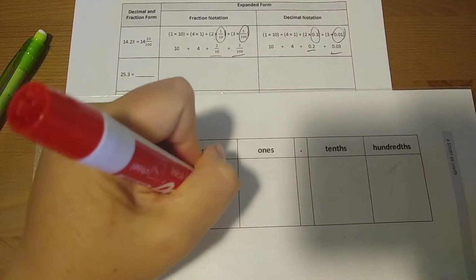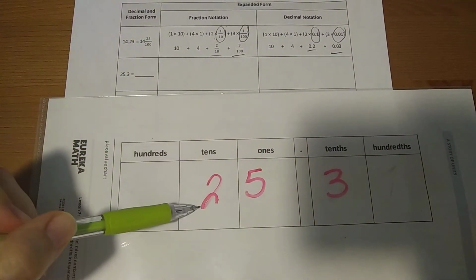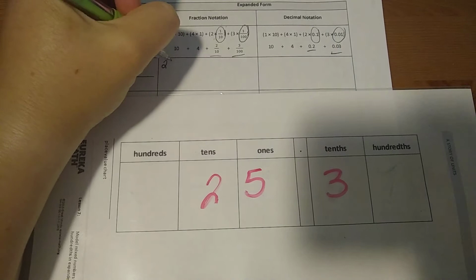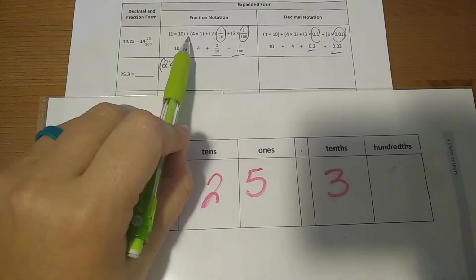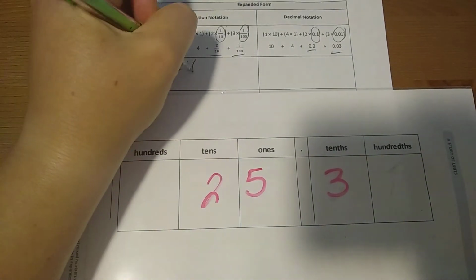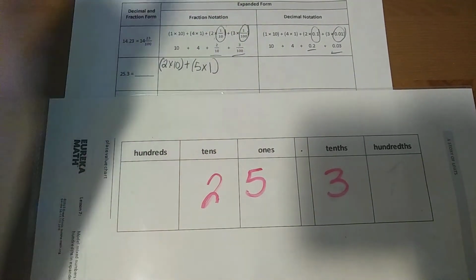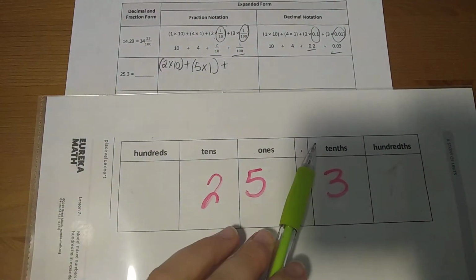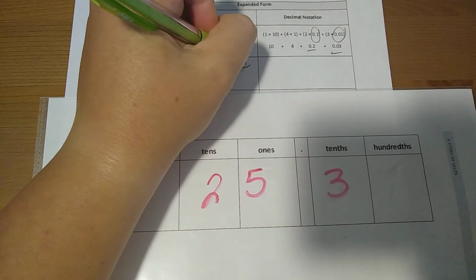I'm going to put it on my place value chart just so I can see the place values for each number. And it's going to go like this. So I look at my first number, 2. It's in the tens place, so I'm going to multiply it by 10 and put it in parentheses. Then I'm going to add to that the next number, 5 times its place value. Now I'm going to add to that the next number and multiply it by its place value using fraction notation. So I'm going to write the fraction.